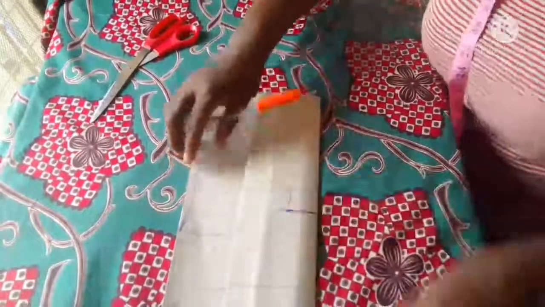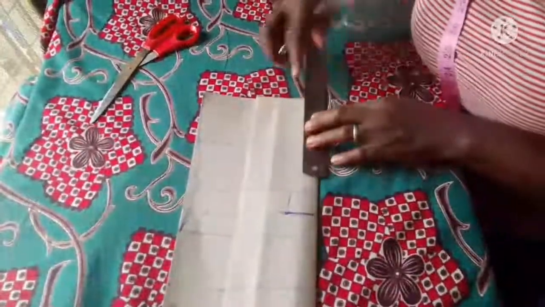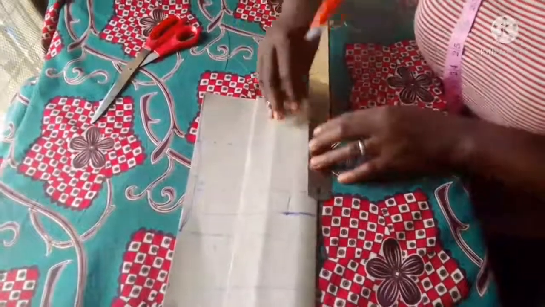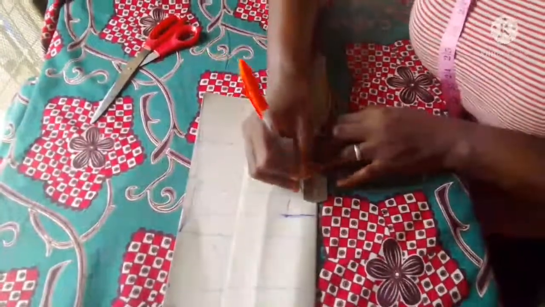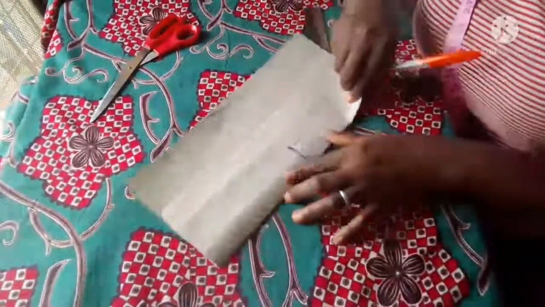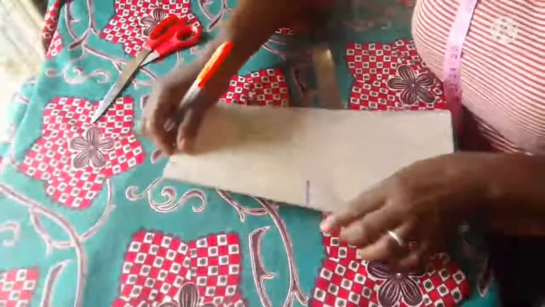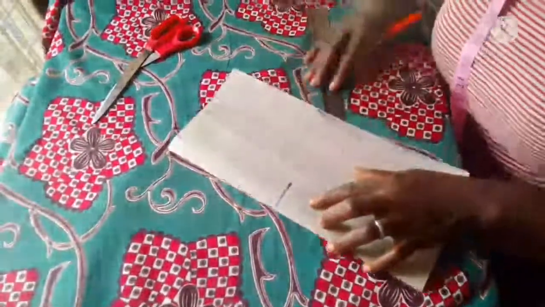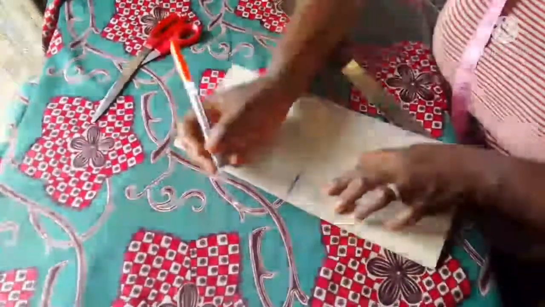Now, I will be using my hand. I will now connect it together. My 1 inch down. Make sure you take it straight to my bust length, my waist, my hip length here. All right. Now, I come to this side. You bend your paper. If you have a French curve, you do that. If you don't have a French curve, use your hand.